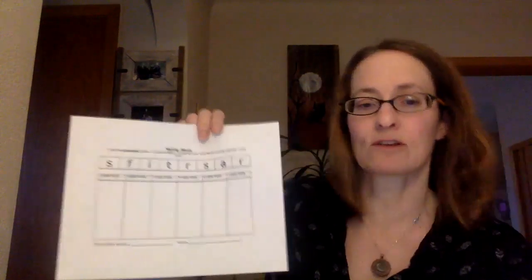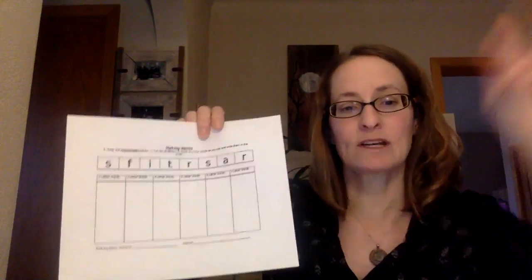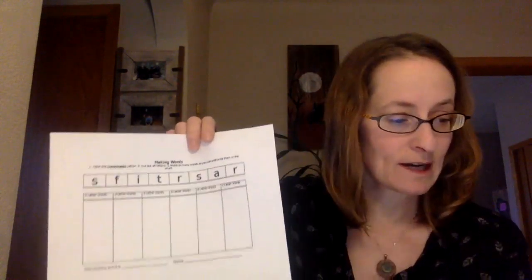So thinking about making words. As a strategy for phonics, we're looking for patterns in words. Students have letter tiles. You could have the larger letter tiles up front. It's a way for you to manipulate and learn how to change one letter and build different words.